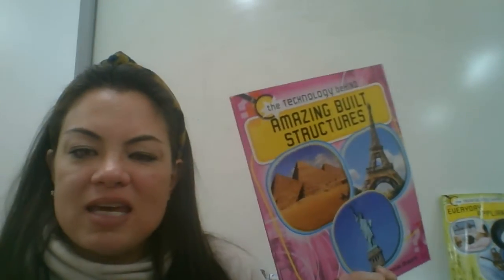Yesterday, we got to read a book that looks a little bit like this. It was the technology behind small appliances. And today we're going to look at another book in this series, and it's right behind me. This is the technology behind amazing built structures.